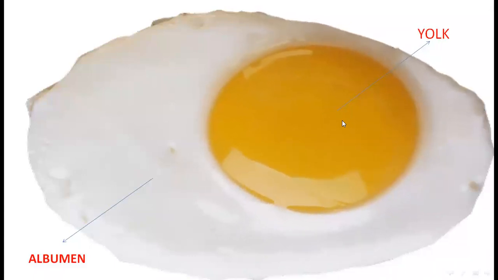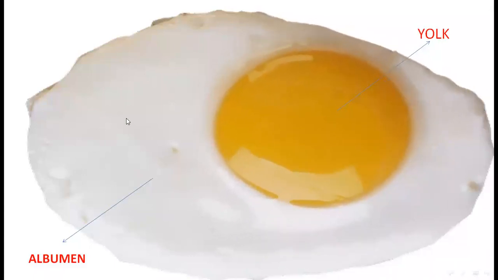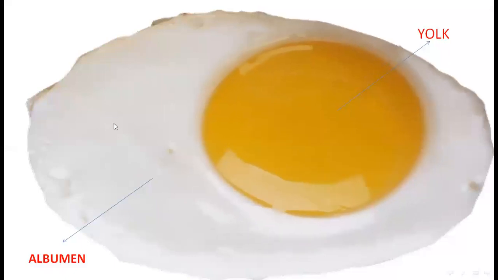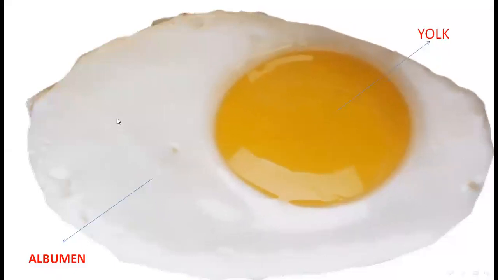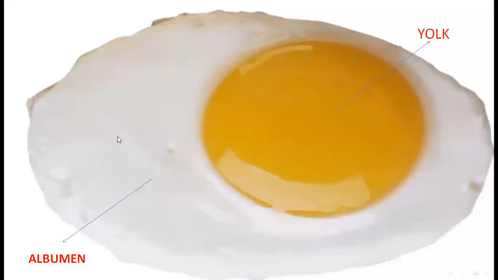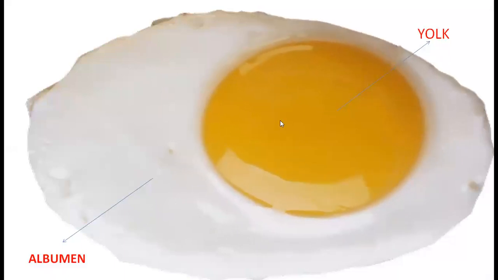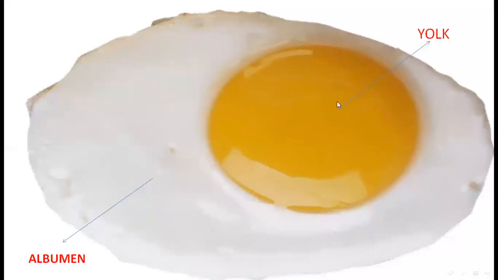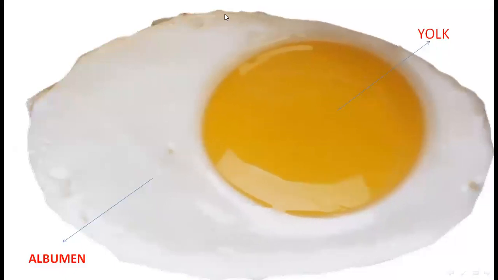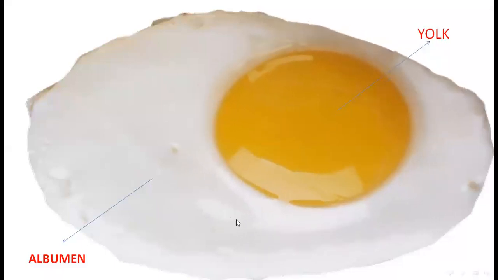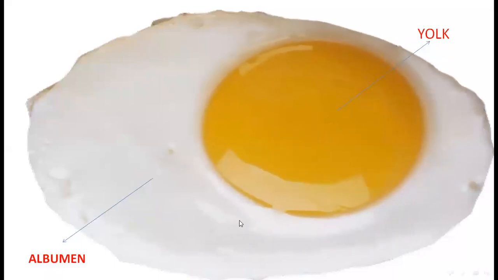The yolk and embryo are surrounded by a clear, sticky liquid called albumin or egg white.